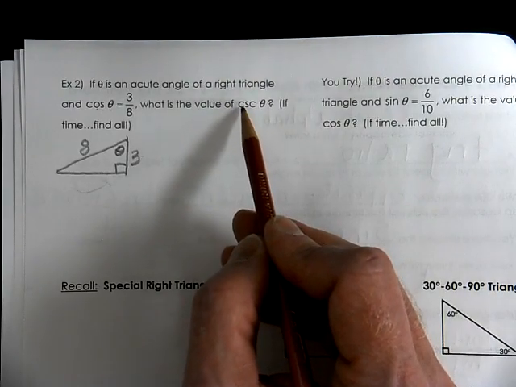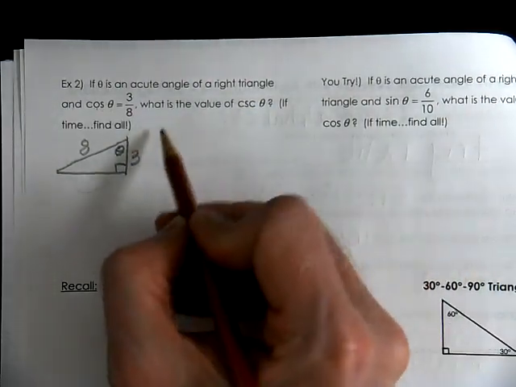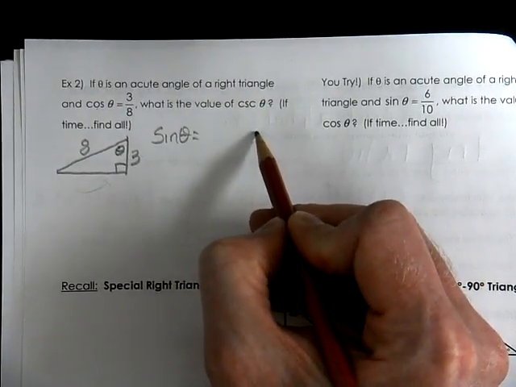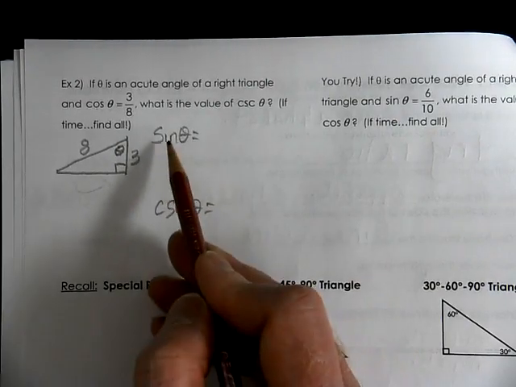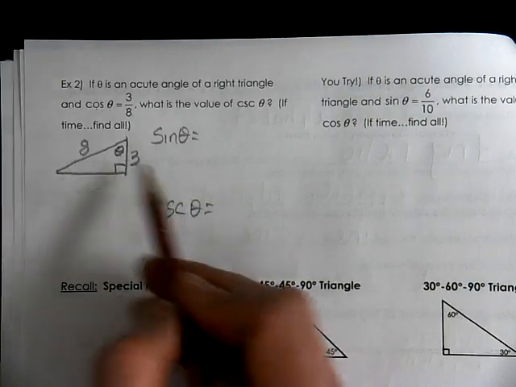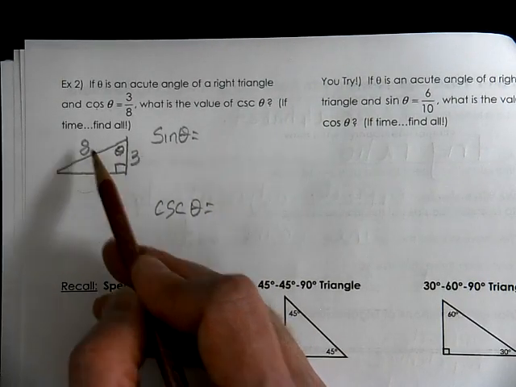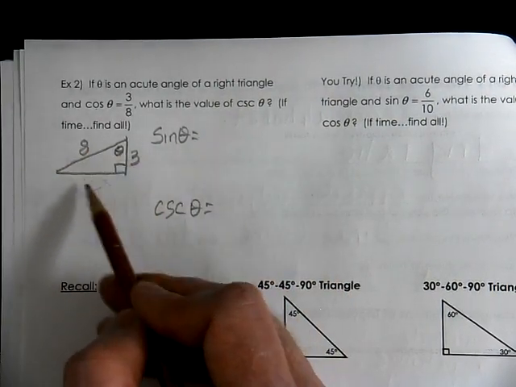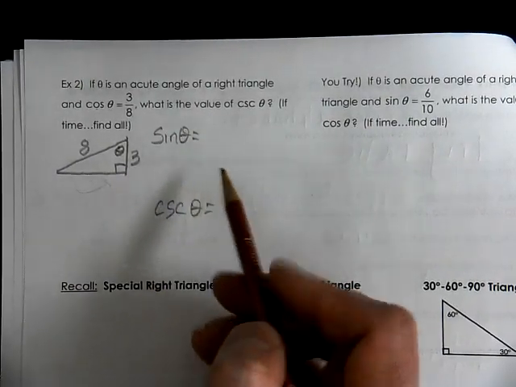Sine, opposite side. We know that cosecant is related to sine. So if we can figure out the sine of theta, then I can figure out what the cosecant is. Because one starts with an S, one starts with a C, so they're reciprocals of each other. From theta, I don't have the opposite value to calculate the sine, opposite over hypotenuse. So I need to figure out the opposite side so I can do opposite over hypotenuse and then flip it.